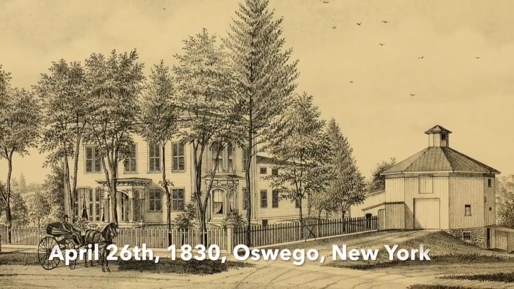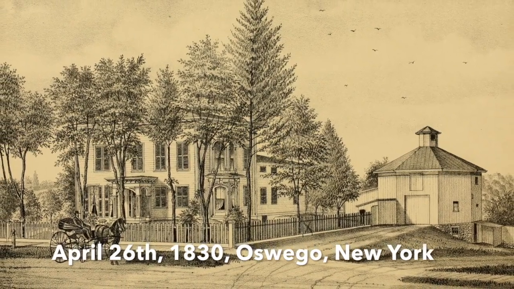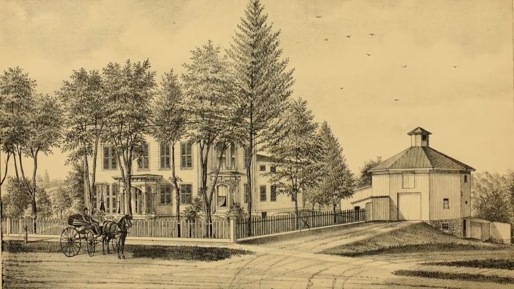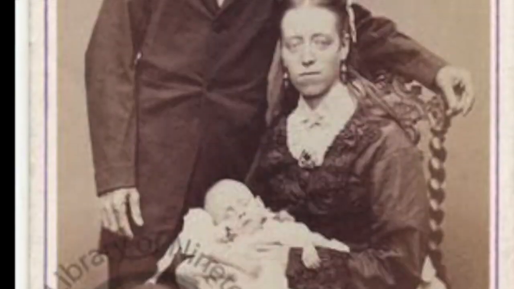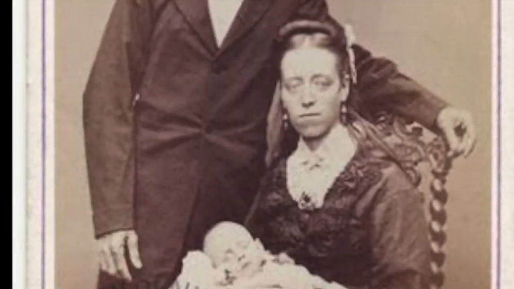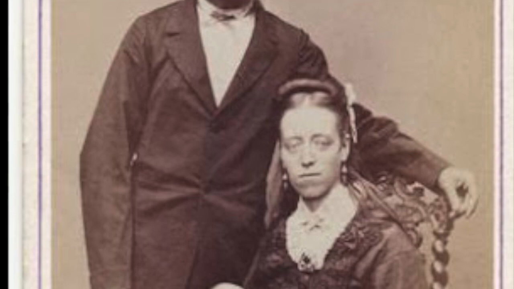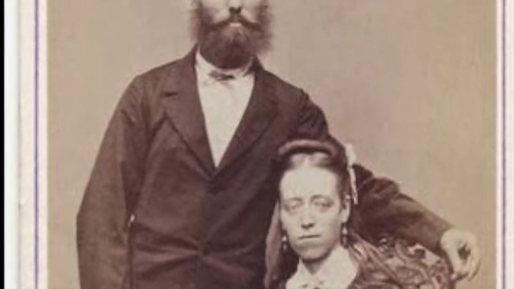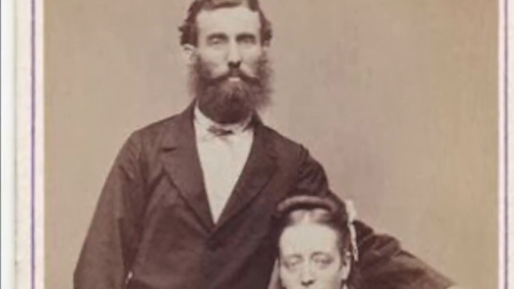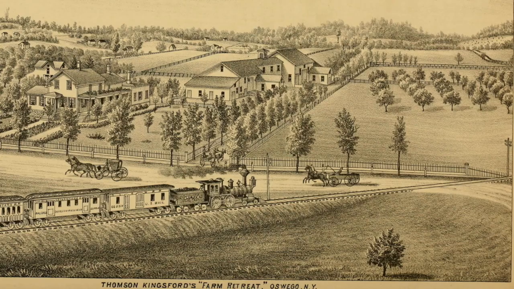This soldier was born on April 26, 1830, in Oswego, New York. During his childhood, he lost his father at age 6. Then he lost his sister due to drowning. Later on, in 1851, he would lose his mother without being able to visit her during her last moments.